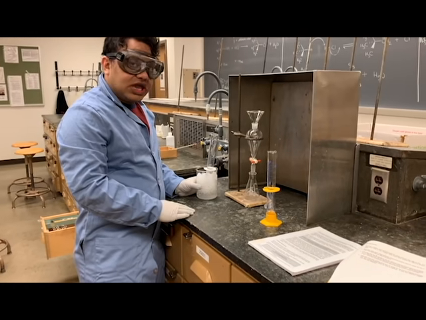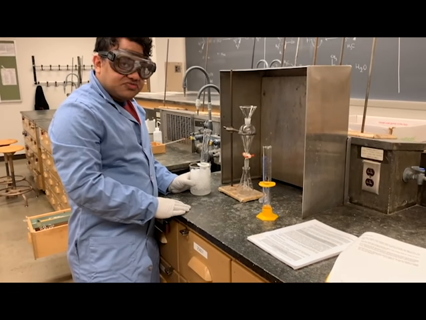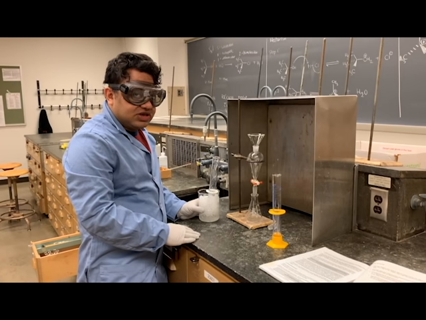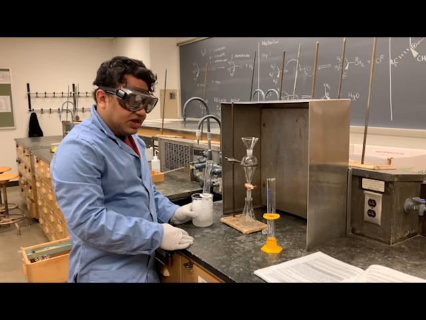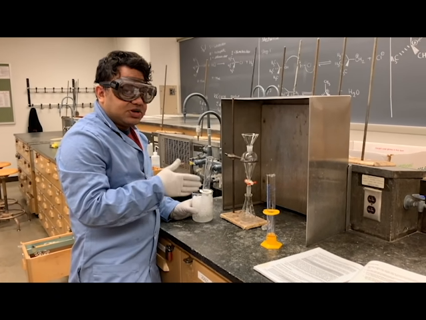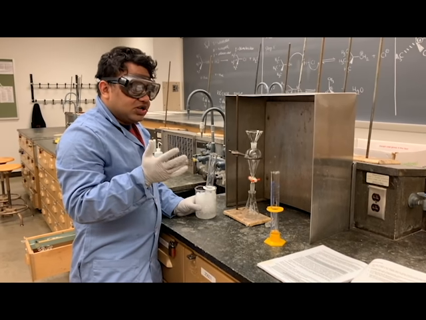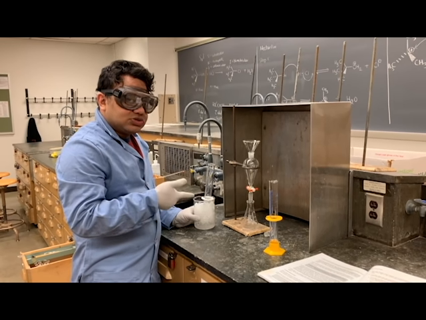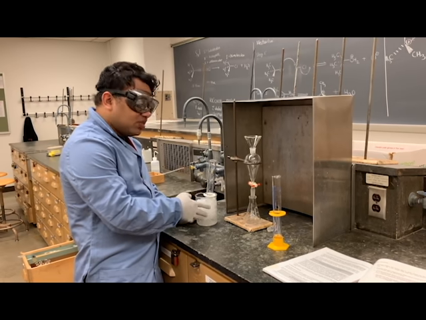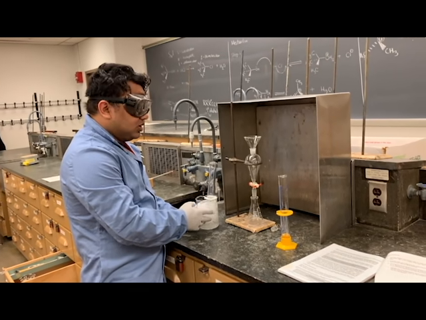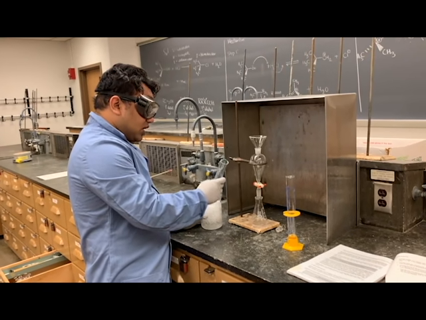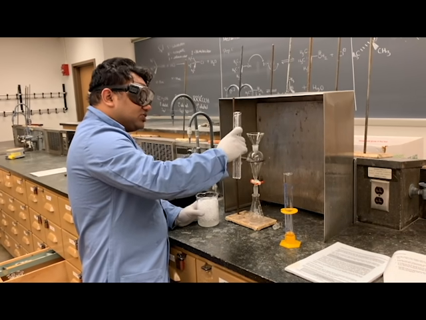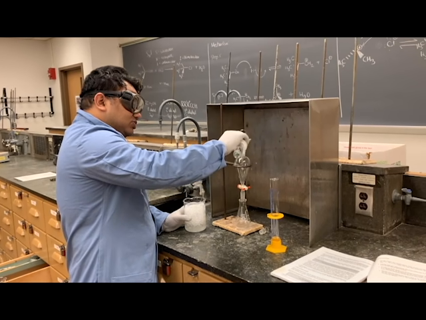Remember that hydrochloric acid is corrosive and it's very volatile, so it gives out fumes of the corrosive acid. So when you're doing the experiment, make sure you're wearing gloves and you're doing it in a bench hood. I've cooled down my hydrochloric acid in an ice bath, and now I'm going to pour the cold hydrochloric acid, all of it, into the separatory funnel.